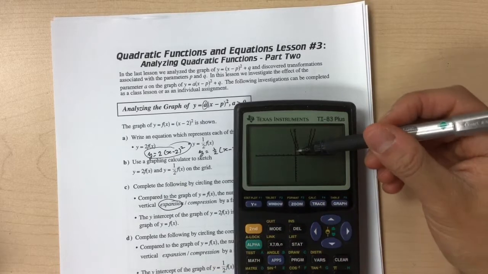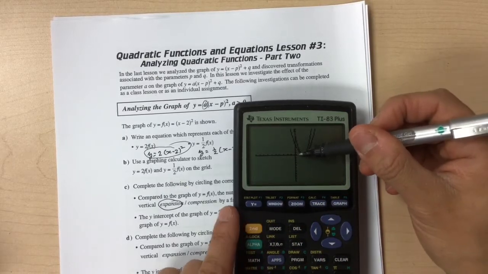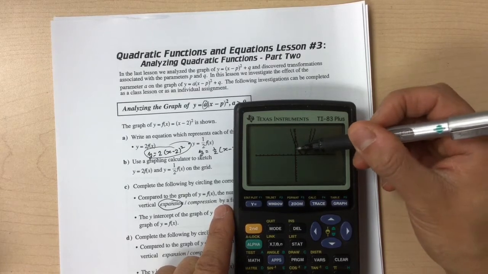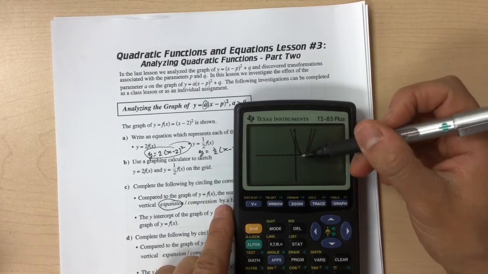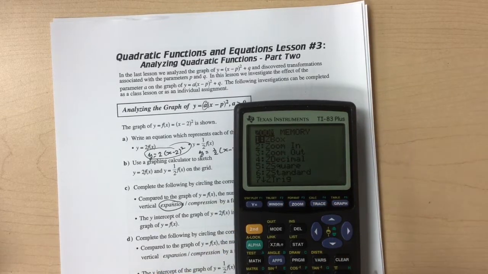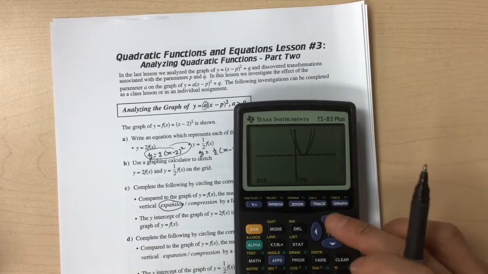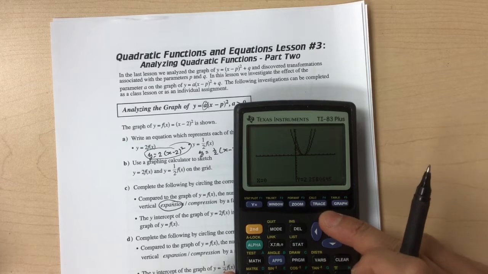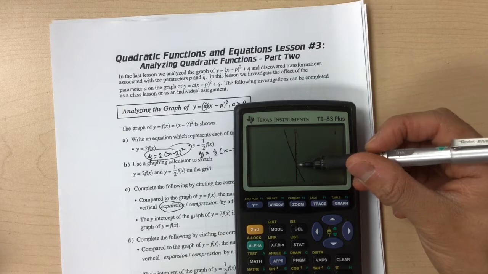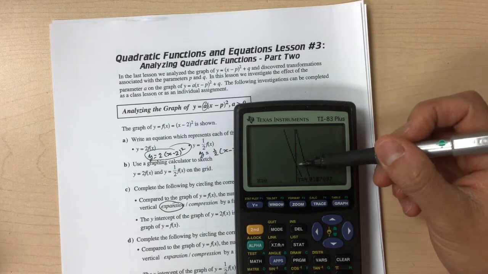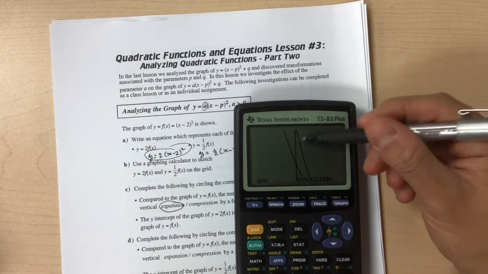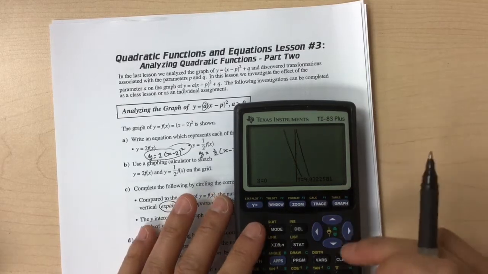If I look at where my y-intercept was here, it was at 3. If I zoom in, I'm going to zoom in on my y-intercepts. So that's my original and my new one. My original is at 3, and my new one is going to be up higher.